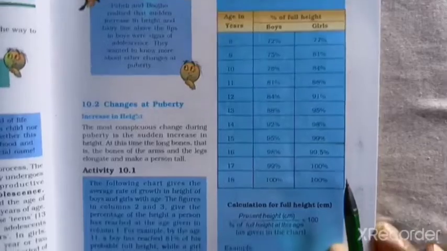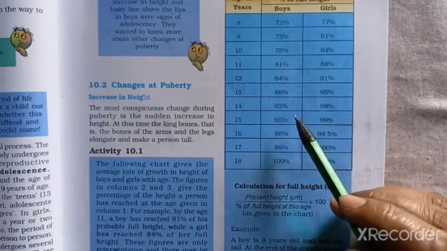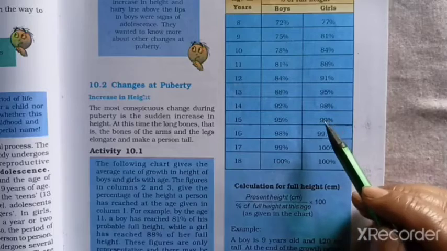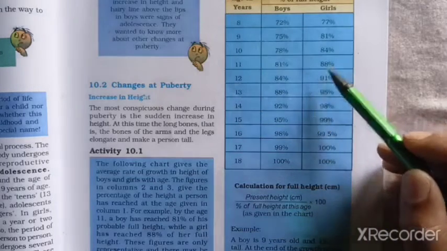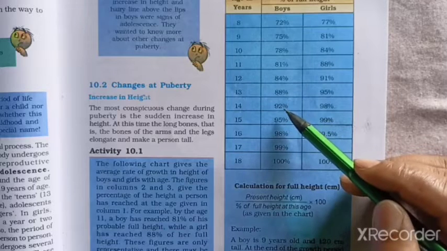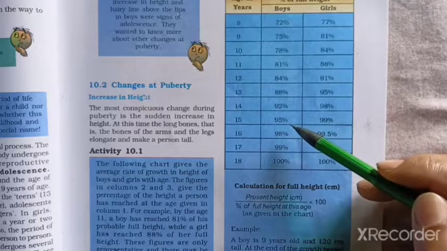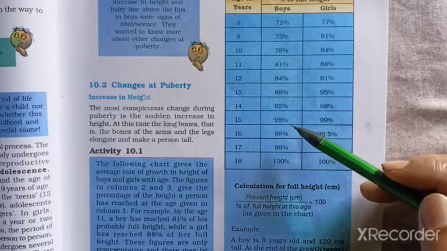So from this chart we know that the percentage of full height in girls is greater than in boys. So this indicates that the adolescence period is advanced in girls than boys.